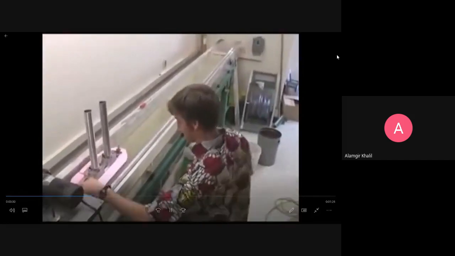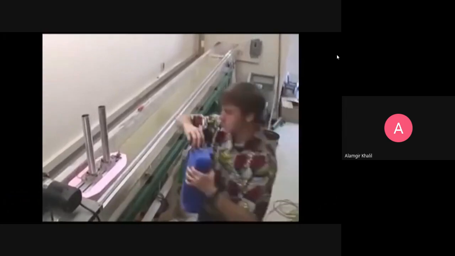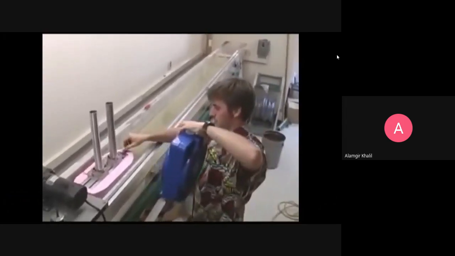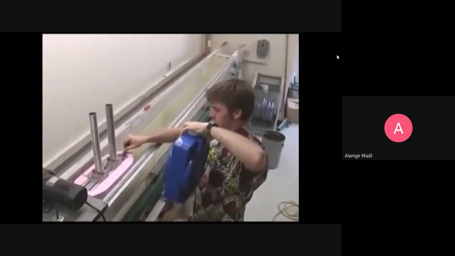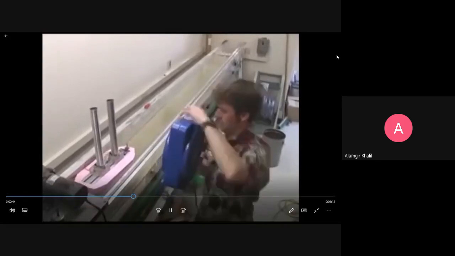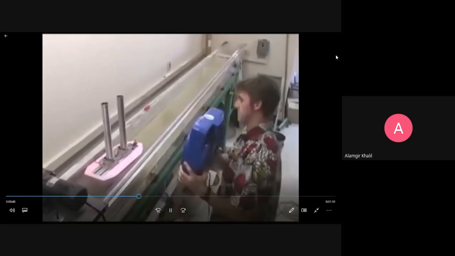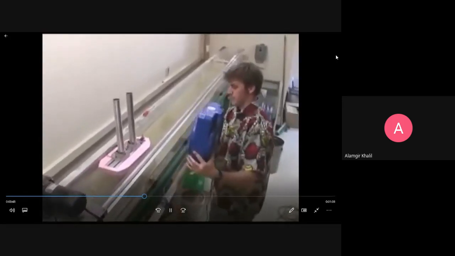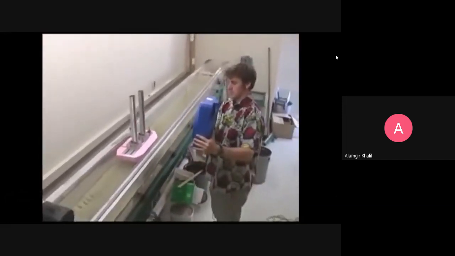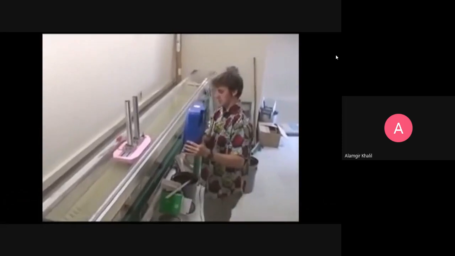Now we have two rotors, and if you make an arrangement to flow the air across, now the rotors are rotating, and now he is holding a fan. You can see the boat is moving in the forward direction. This is due to the Magnus effect.